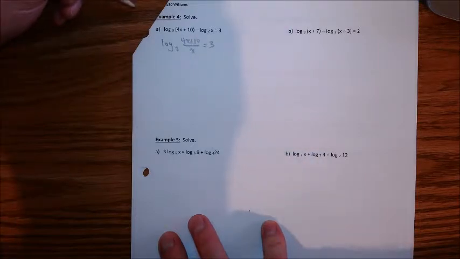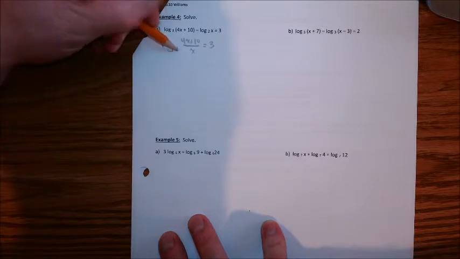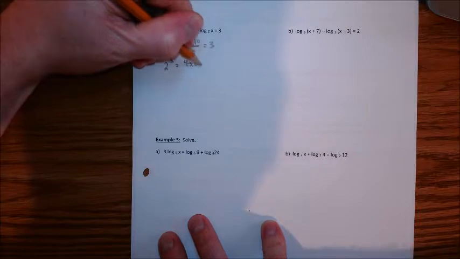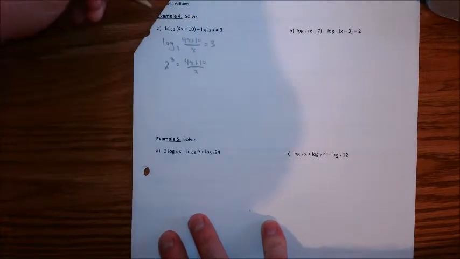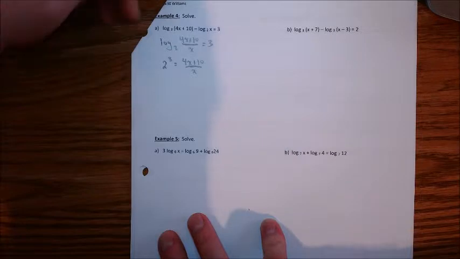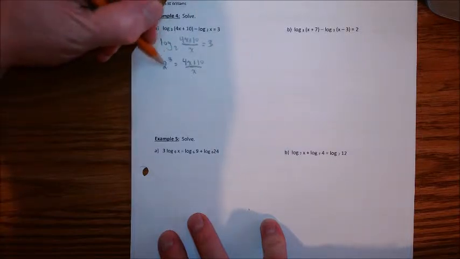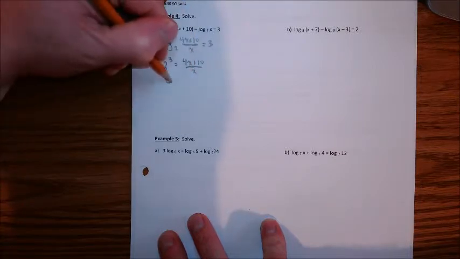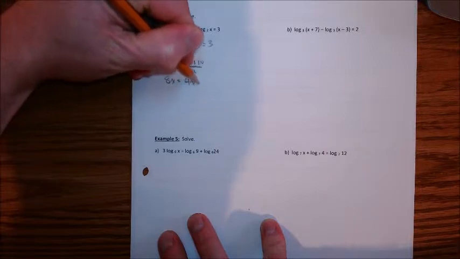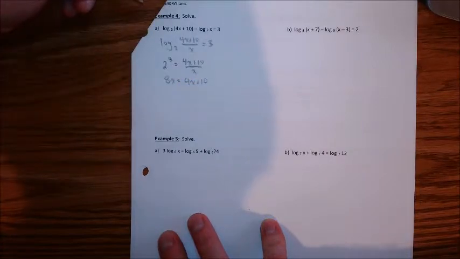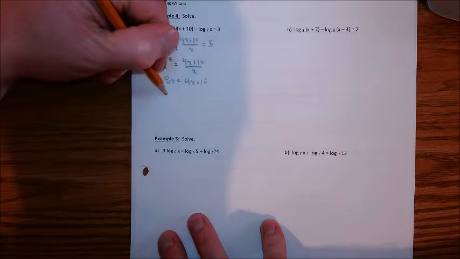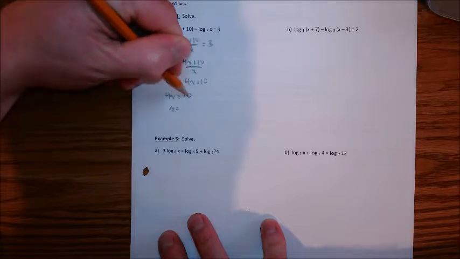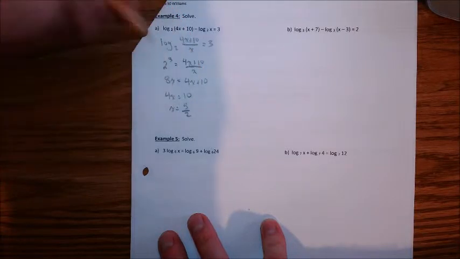And now that I'm at this step, I know that 2 to the exponent 3 is going to give me 4x plus 10 over x. I'm going to do two steps here. One of them is I'm going to rewrite this as 8, and another is I'm going to multiply both sides by x to get rid of this. So 8x is equal to 4x plus 10. I'm trying to isolate x, so let's subtract 4x from both sides. I get 4x is equal to 10, and then x is equal to 10 divided by 4, which is like 5 over 2.